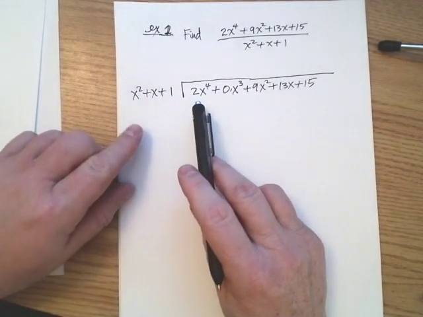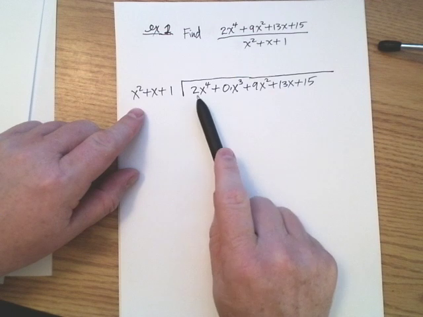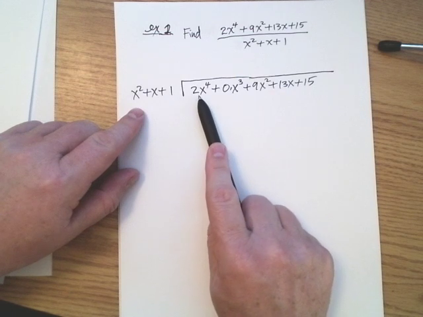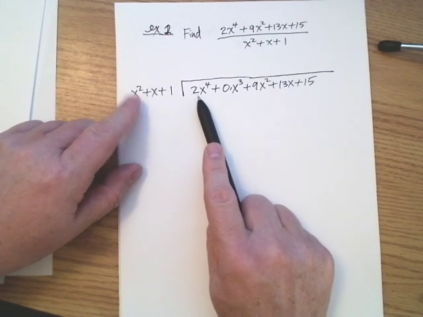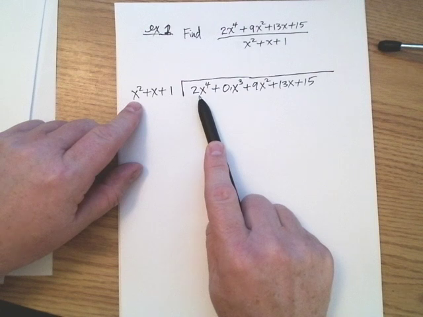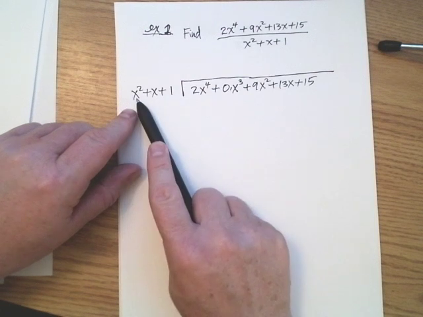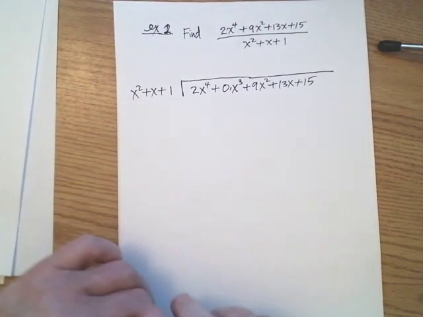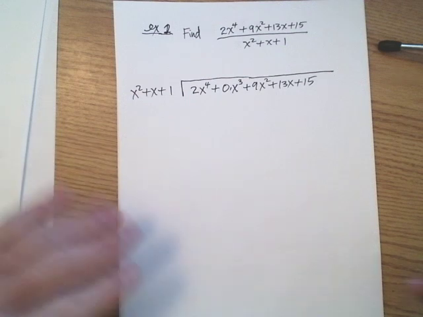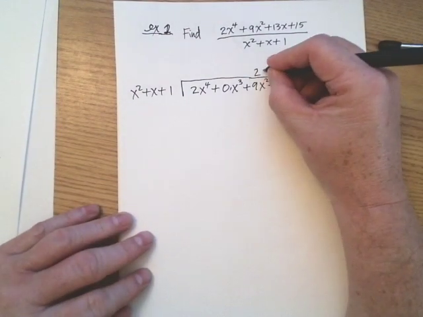Now, remember how to divide? What do you do? Forget everything else except for the leading terms, right? The highest power monomial terms. So that's 2x to the fourth divided by x squared. That would be what? 2x squared. Where do we write the 2x squared? Oh, here's a good convention.